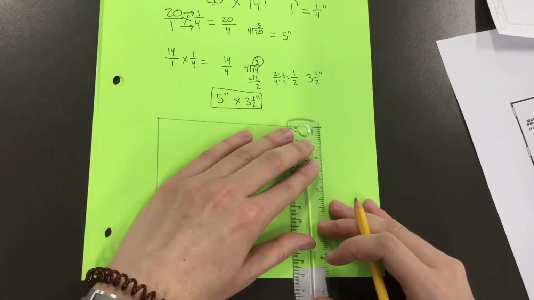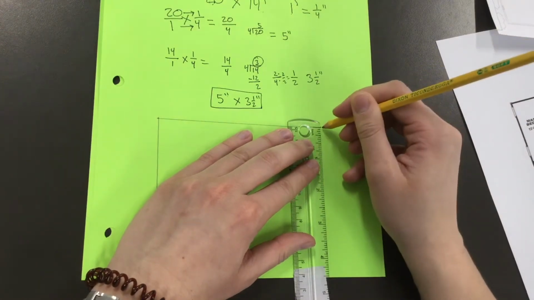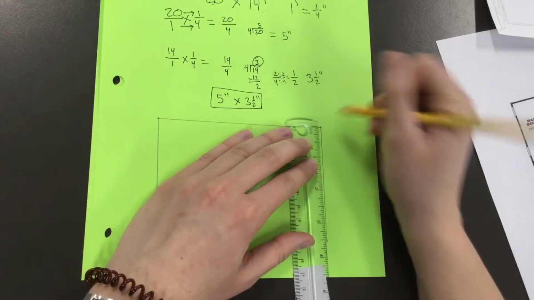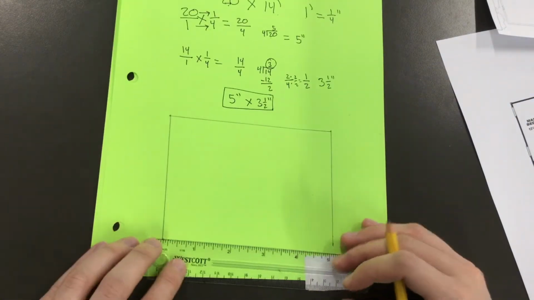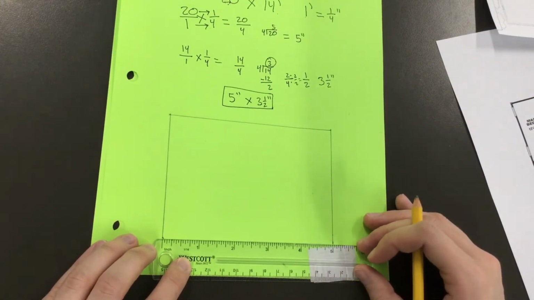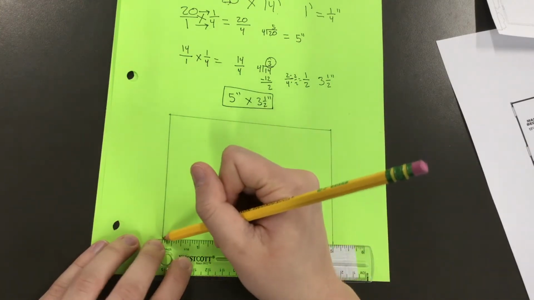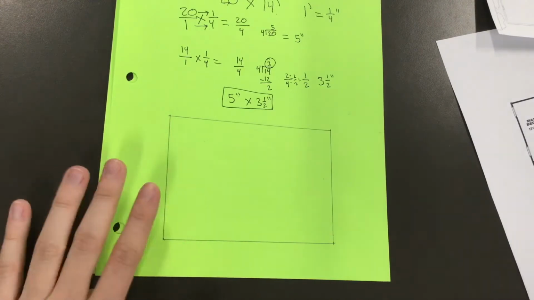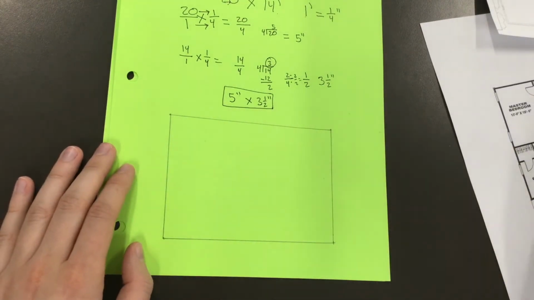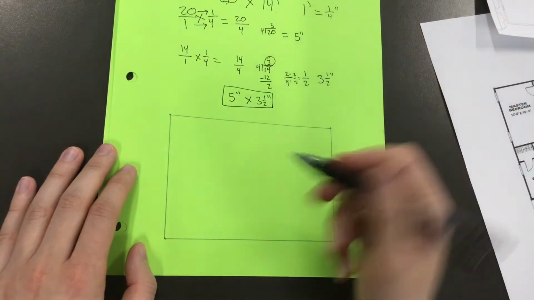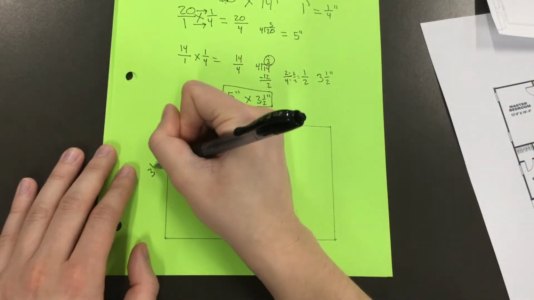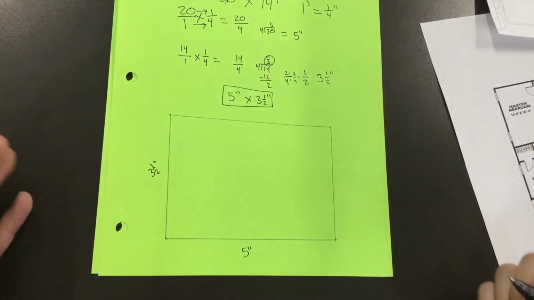Then I'm going to do the same thing over here. Try to make sure this is a 90-degree angle when you do this. You don't want your house to be a diamond. And then right there, it matches 5 inches. So we just draw our line straight across to connect. This is now a drawn to scale room with this side being 5 inches and this side being 3.5 inches.